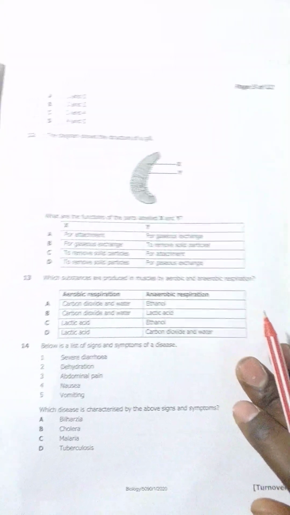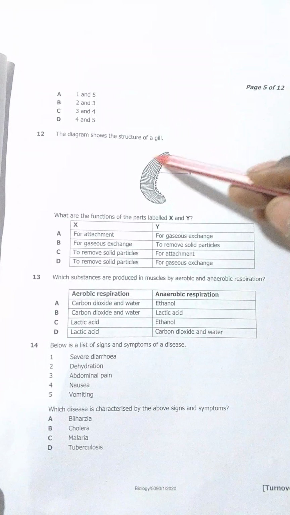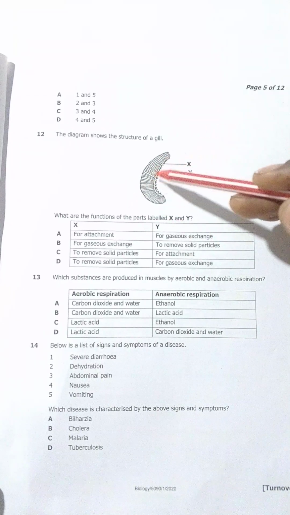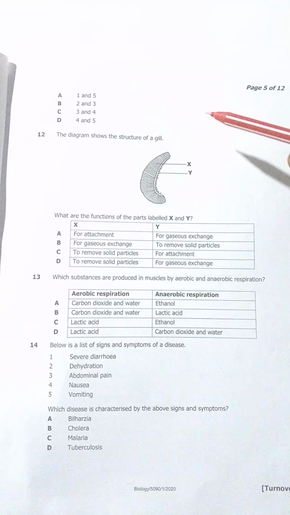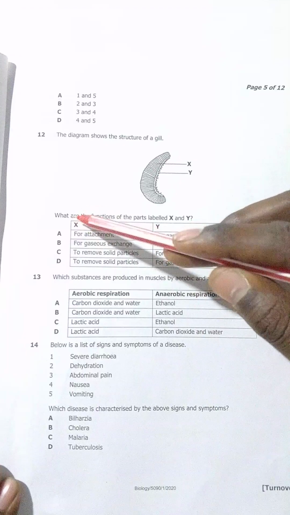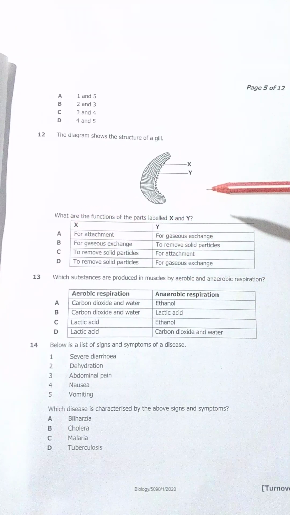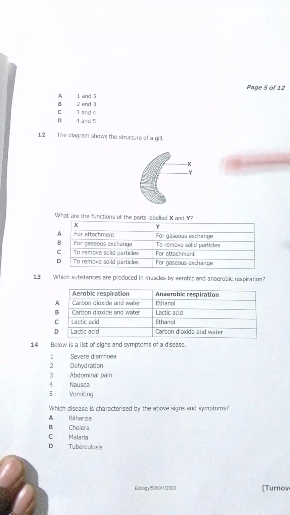So we move on. The diagram below shows the structure of a gill. So this is a gill, it has a gill bar, it has a filament. Then the rakers are not being shown there. So what are the functions of the parts, both X and Y? Once you know one part, it means the other one will also be correct.